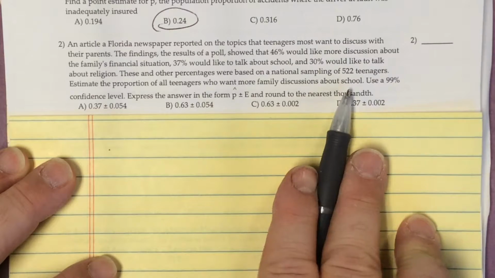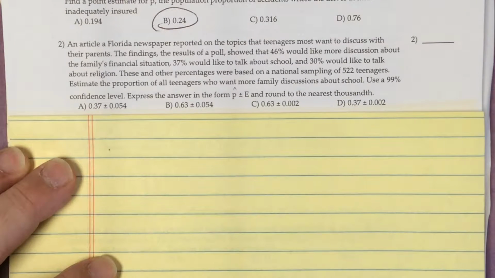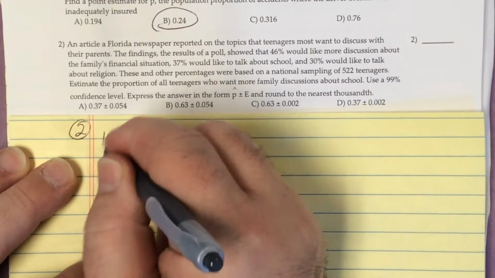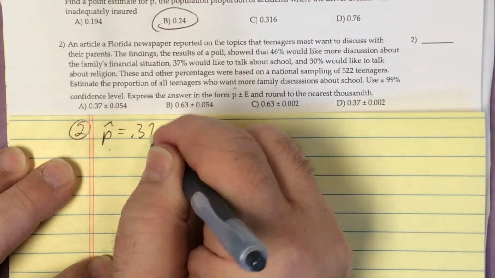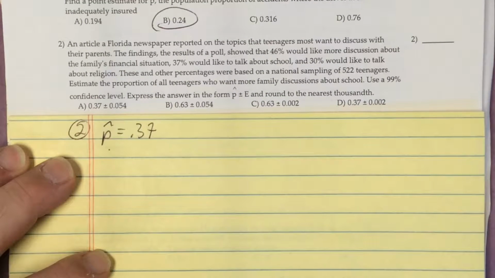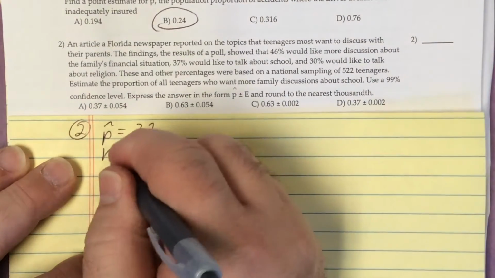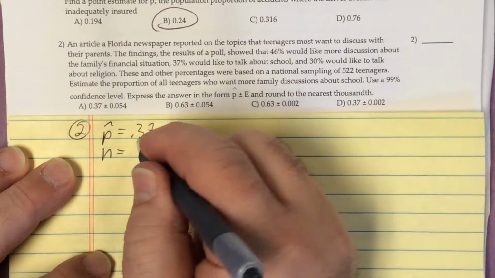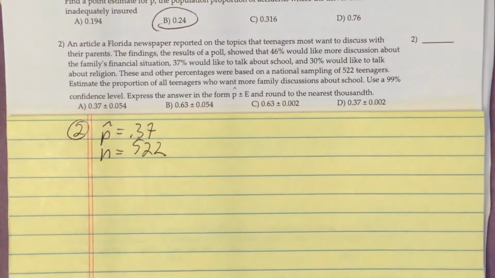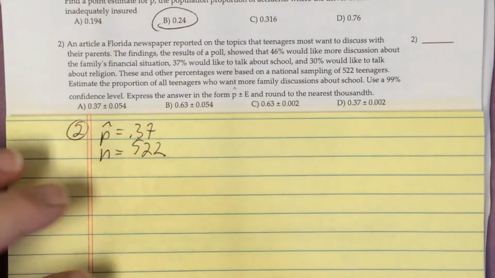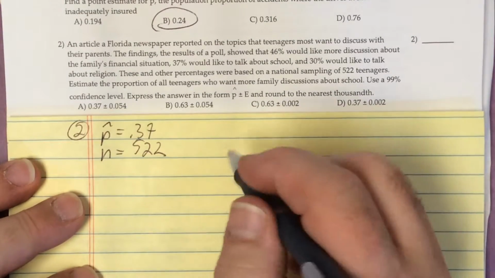So what we need from here is which of the percentages provided above corresponds with being the point estimate for wanting to talk about school. That appears to be 37%. So in question 2, p hat is going to be equal to 0.37. Another thing we want to know is how many teenagers they talked to, and they talked to a total of 522, so n is 522.